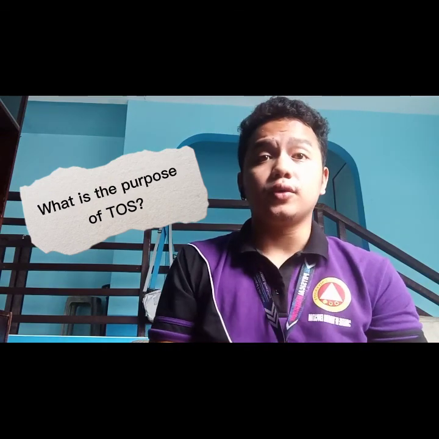What is the purpose of table of specification? The table of specification, or TOS, is a tool used to ensure that a test or assessment measures the content and thinking skills that the test intends to measure. Thus, when used appropriately, it can provide response content and construct validity evidence.